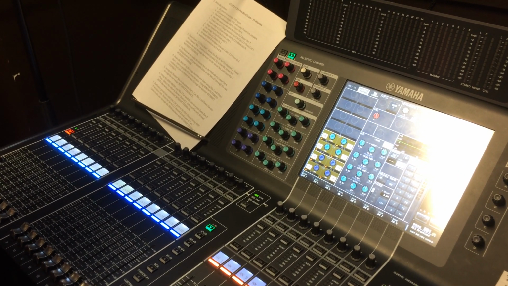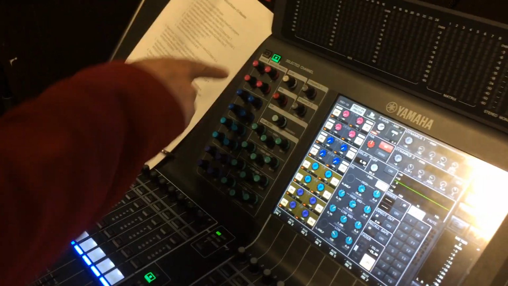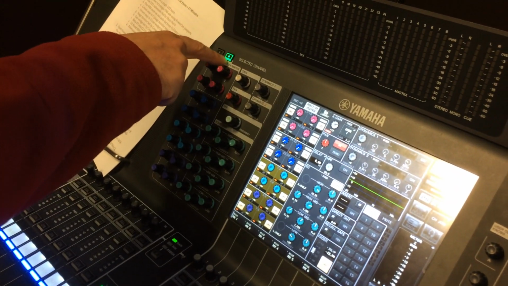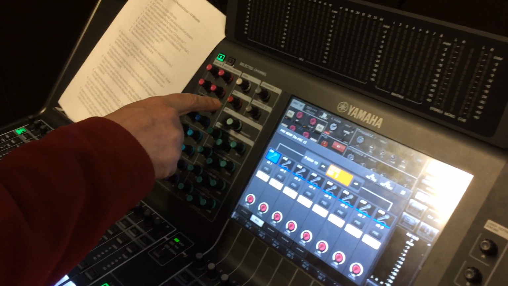To get to the monitors, let's go in order of signal flow. I'm going to select the left side of the desk, select the inputs. I'm going to find the mix 1. I'm going to switch from 17-24 here to mix 1 through 16. I'm going to select mix number 1, pressing that knob.